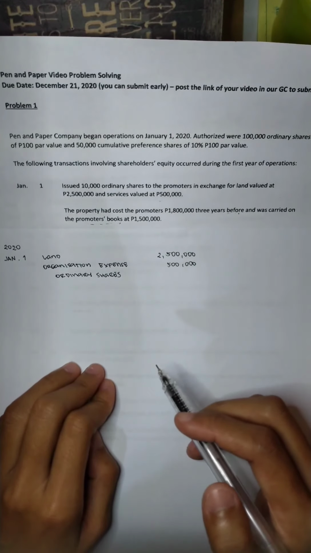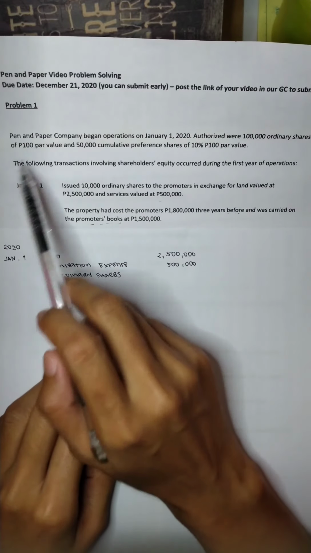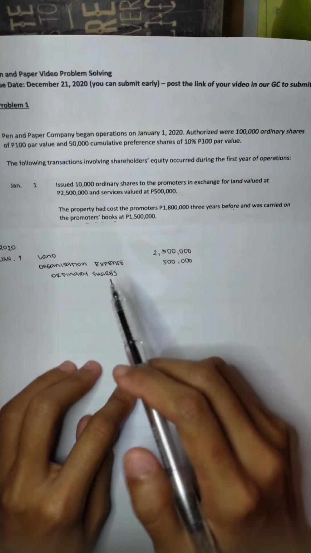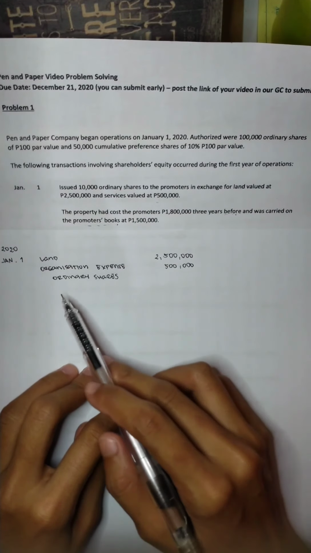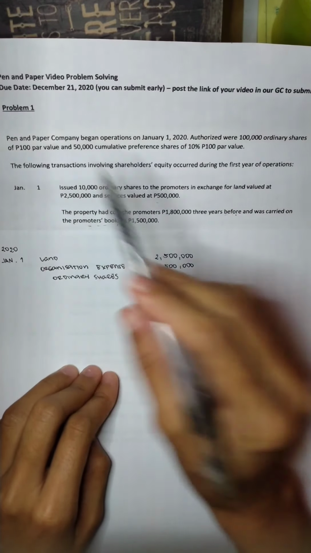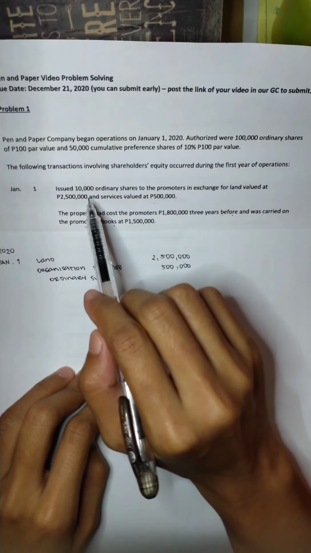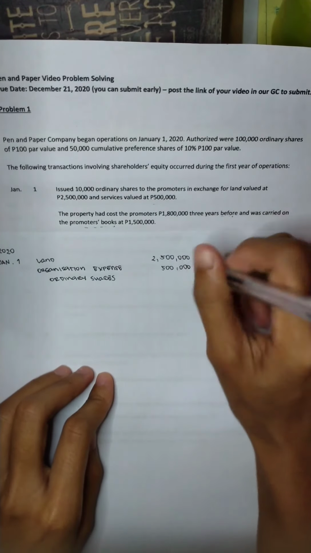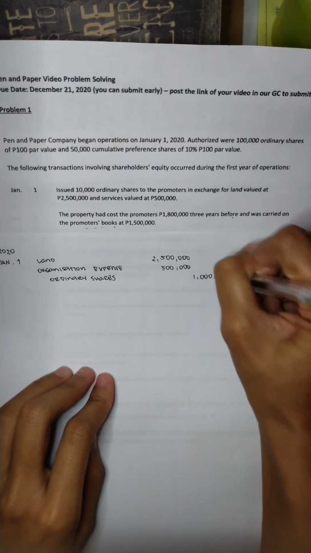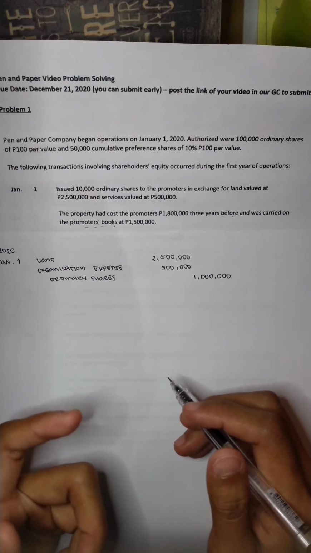On what amount? 10,000 ordinary shares times 100 pesos par value. Bakit sa 100 pesos? Kasi nga, ordinary shares is always measured at par. That's why we will use 100 pesos. 10,000 times 100 is equals to 1 million pesos para makuha natin yung amount ng ordinary shares.